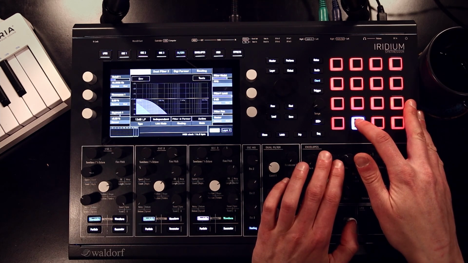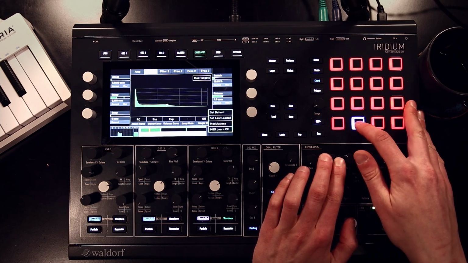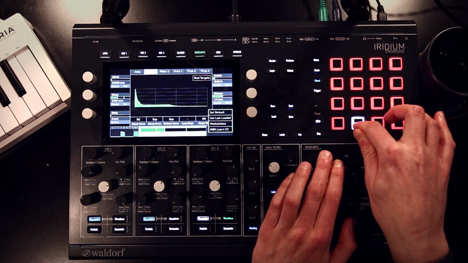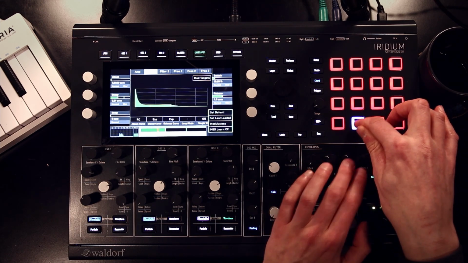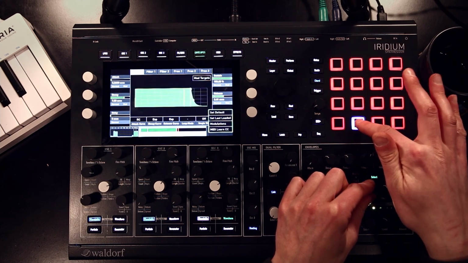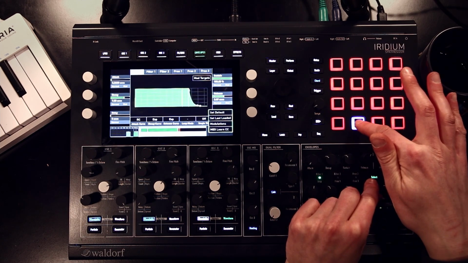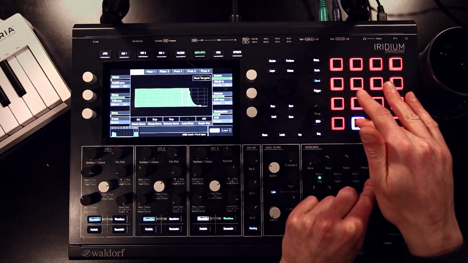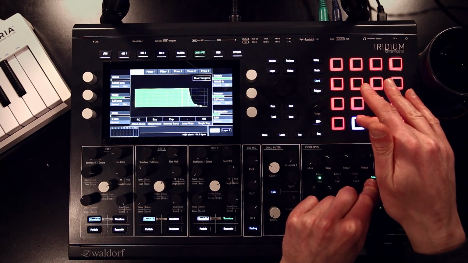I always take a bit shorter decay. I think this sounds nice. And then, of course, some release for the envelope, so that the sound is not cut off when you stop playing a note.